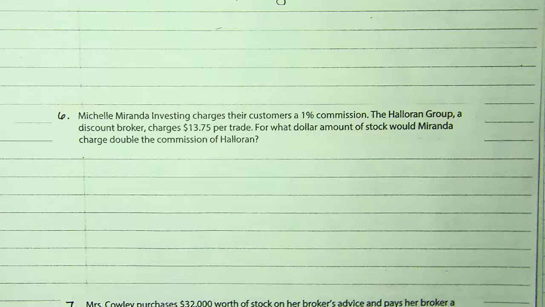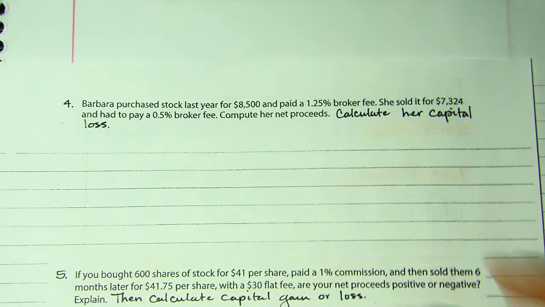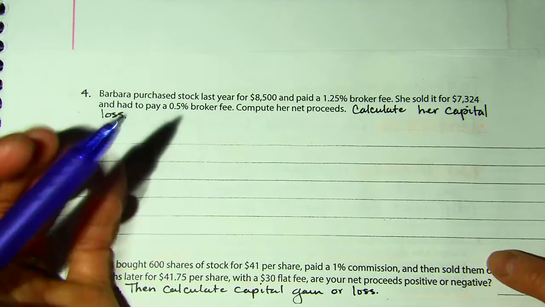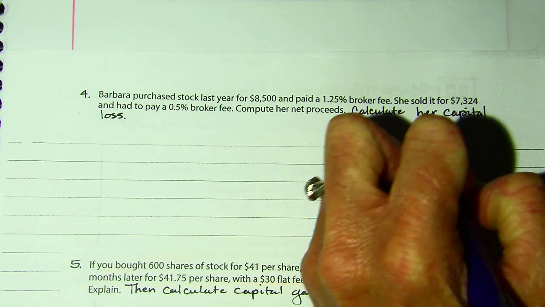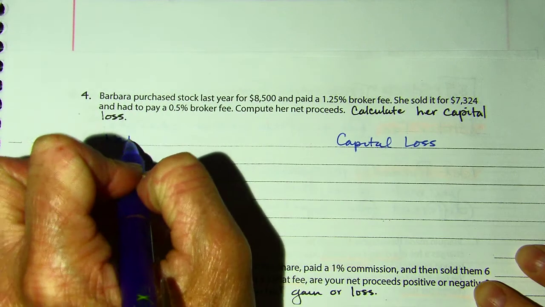Moving on. Now we're going to go over the difference between a capital loss and net proceeds.